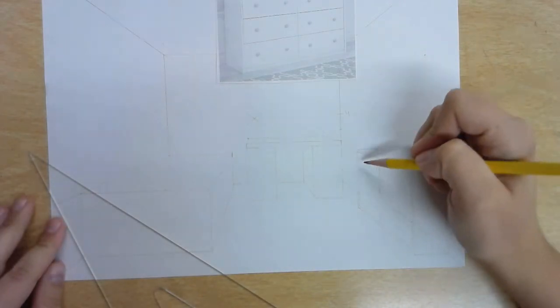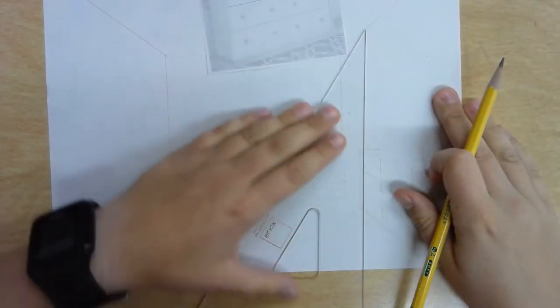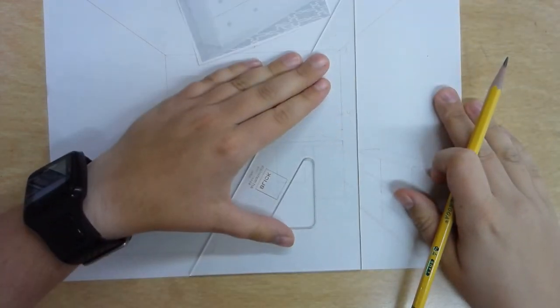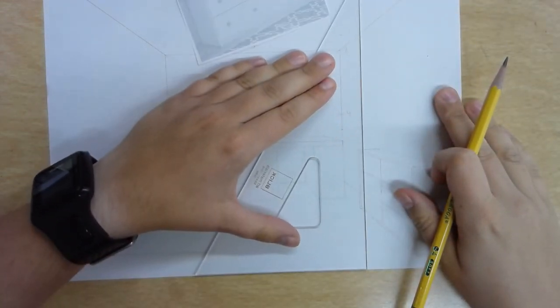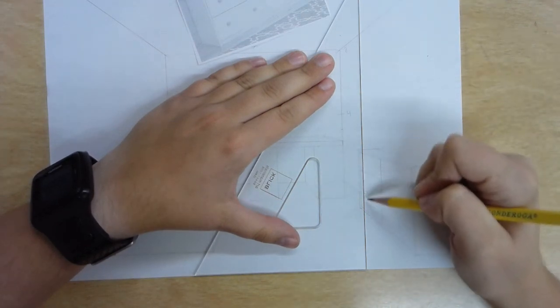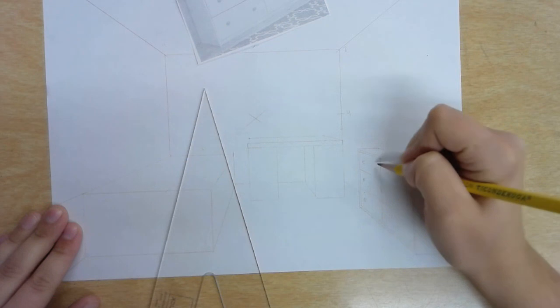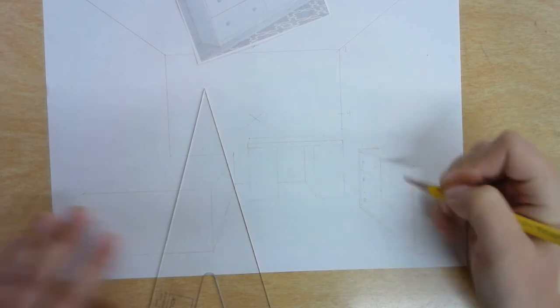Then I can go back and add other details such as the knobs on it. Sometimes it's nice to make sure that those are going straight up and down versus just winging it. So sometimes you might want to add your details and be really picky about it. So my knobs. And I'm just going to freehand the rest of those in there.